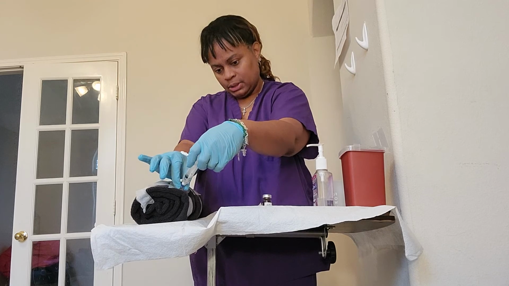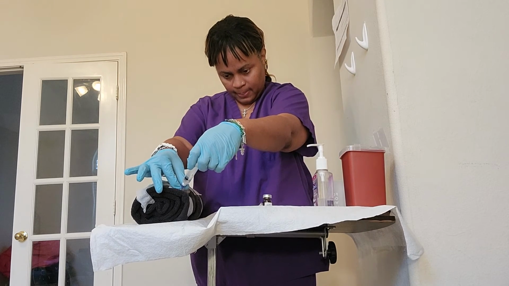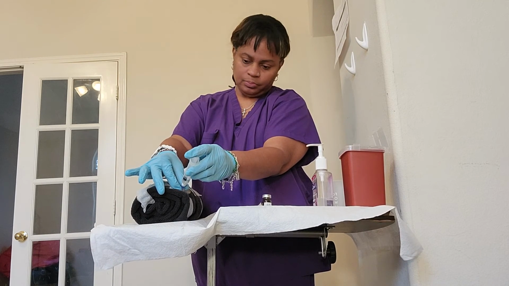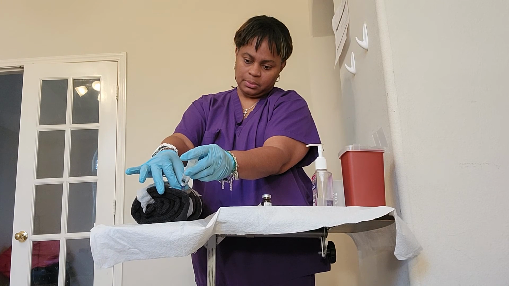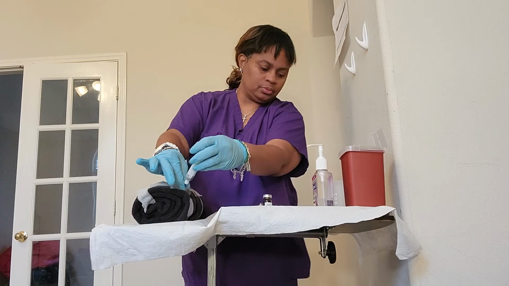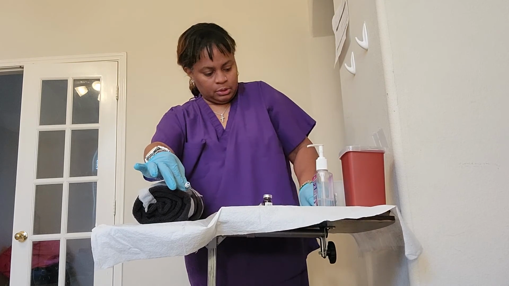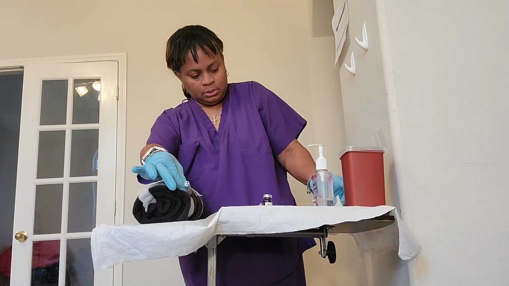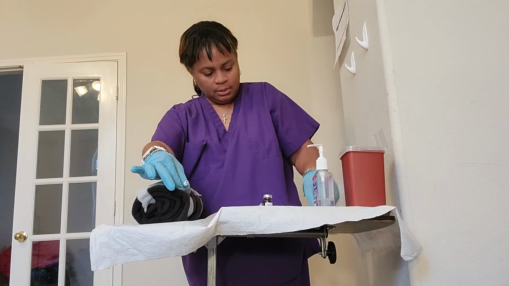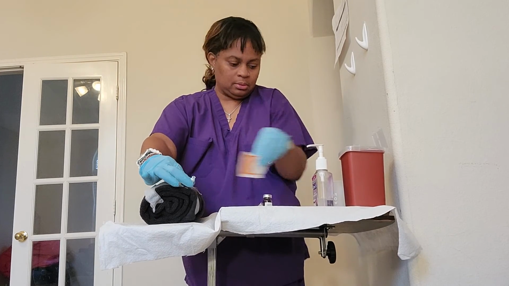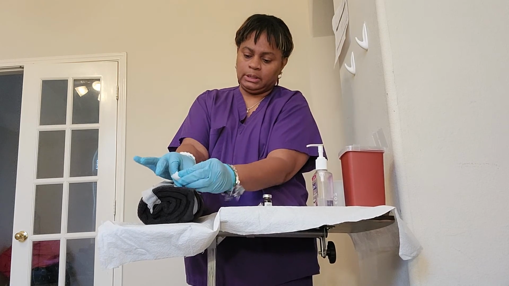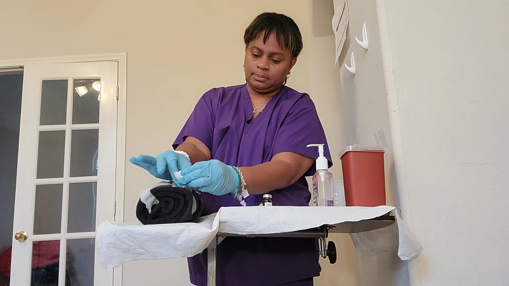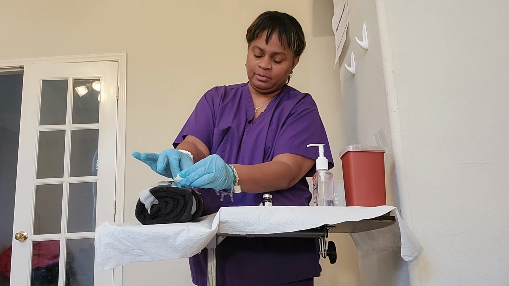We'll do that kind of slow there. All right. And we're going to get the alcohol pad again. Careful not to touch the hub. And we're going to clean it one last time, or one more time.